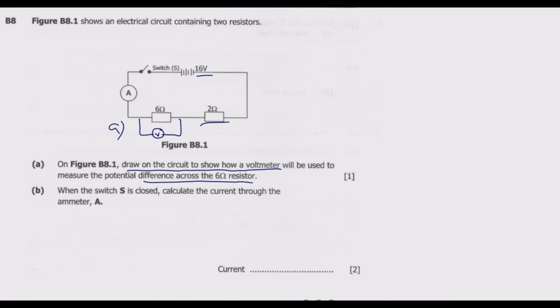The current through the ammeter A. So basically, what we need to find is the combined resistor in the series. That's the first step, because we're asked to find the current through A.